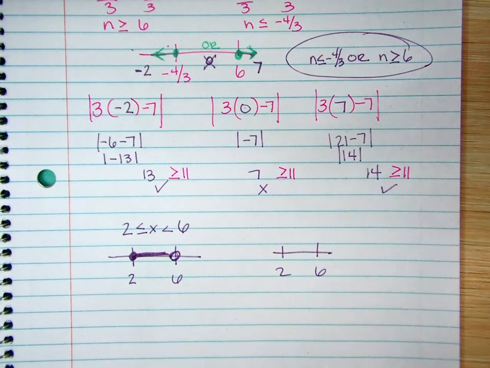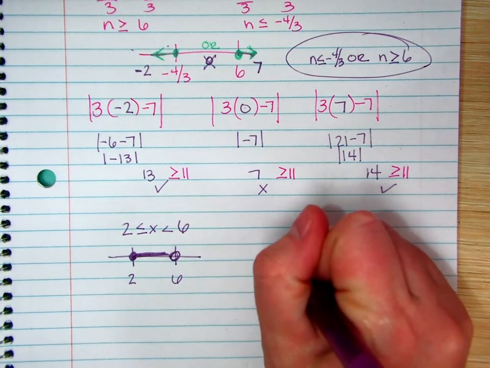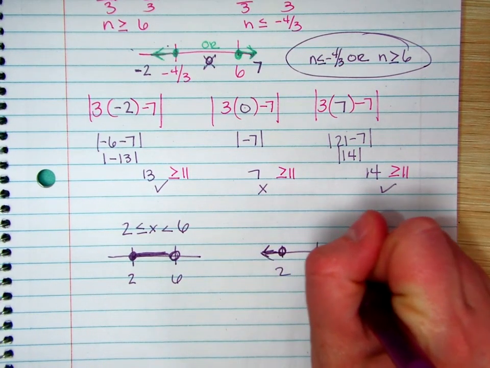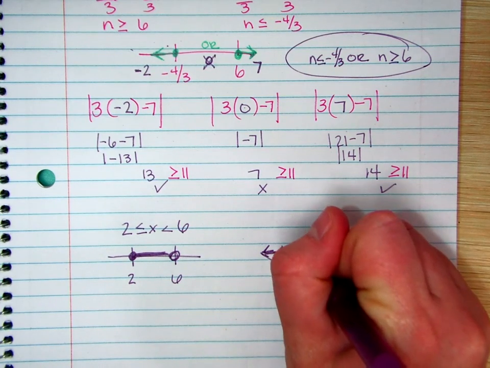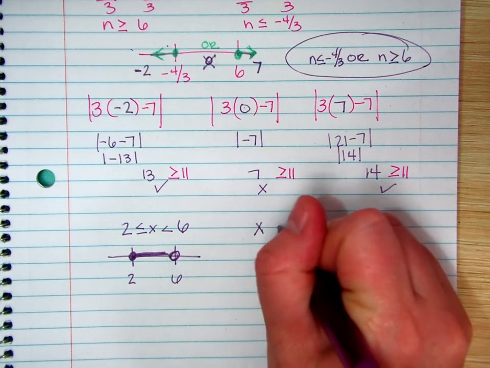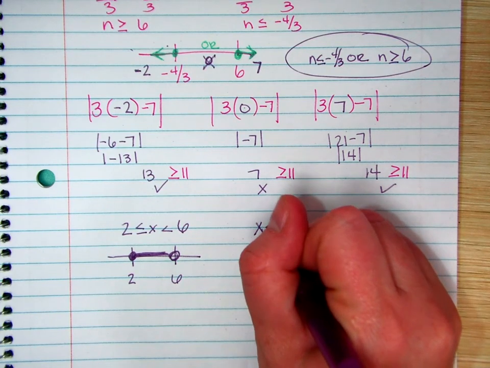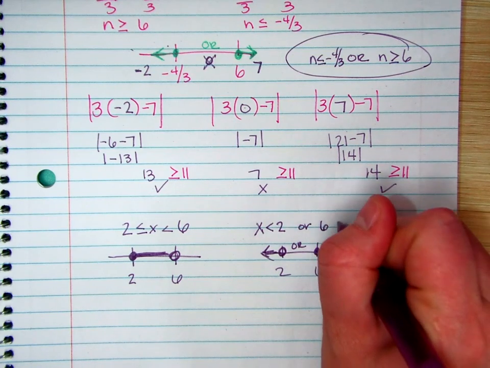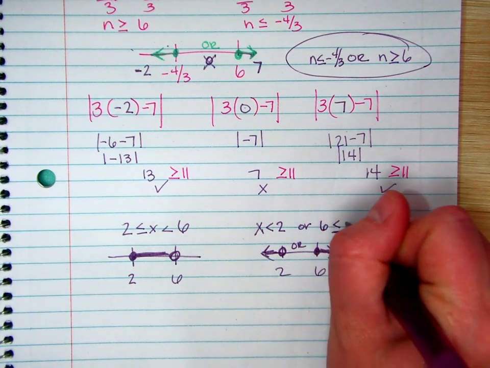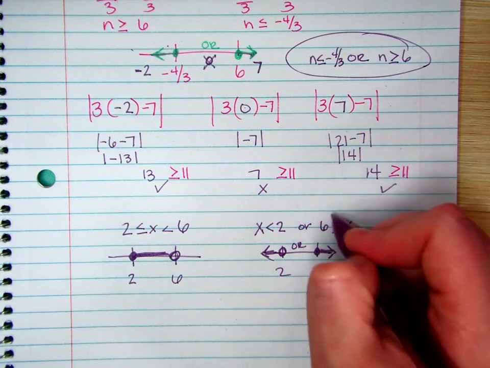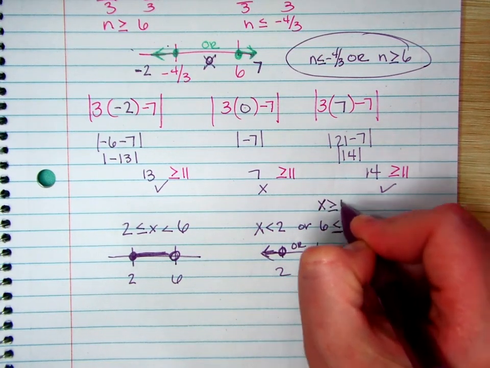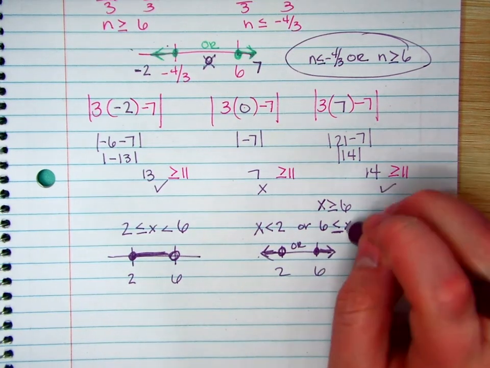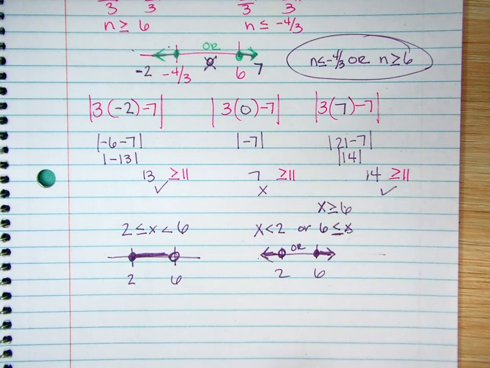Based on compounds, if you have the space, remember, it's an or. So this would be all the values less than 2, or if you wanted to, 6 is less than or equal to x. I don't like that way. I just write it x is greater than or equal to 6. These are the same things, but if you follow your order, there's x's on this side and there's x's on this side. So that's your 8.